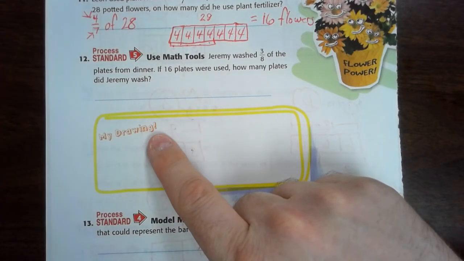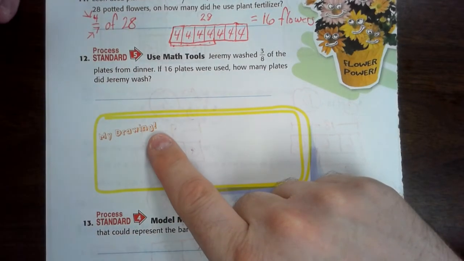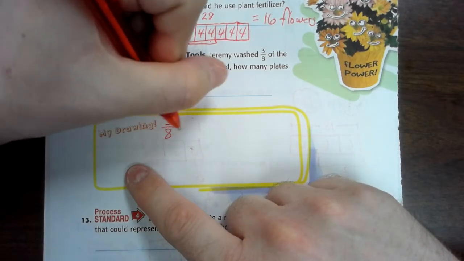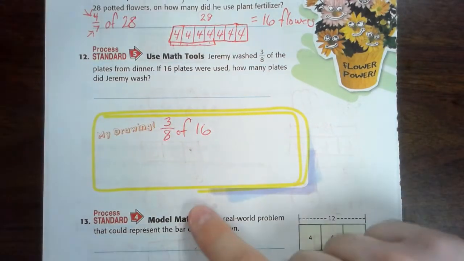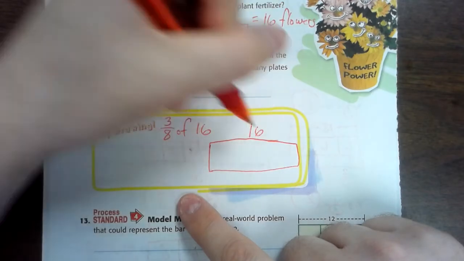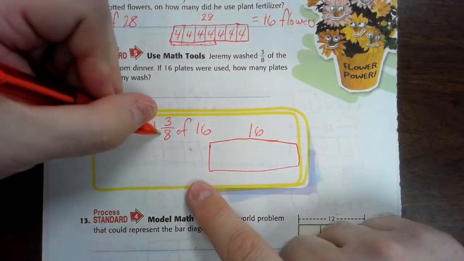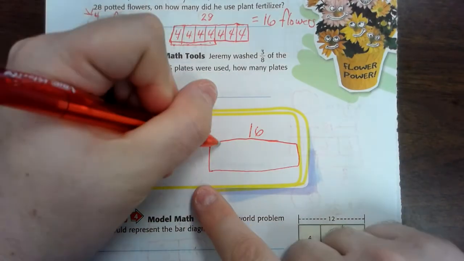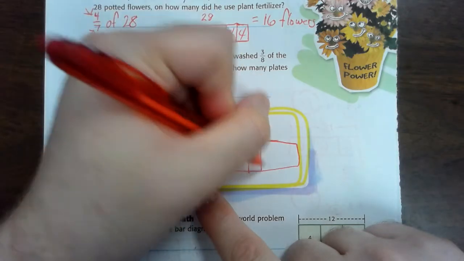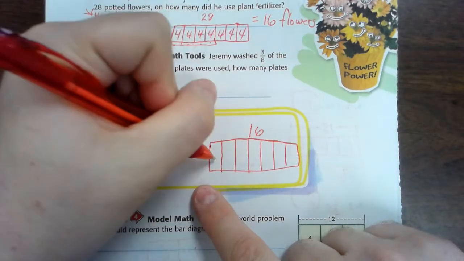It says Jeremy washed 3/8 of the plates for dinner. If 16 were used, how many did he wash? So again, we have what is 3/8 of 16. Let's draw our diagram down here. We got 16 in total. We're going to divide it into 8. So we're going to have to do really small boxes here. I may have to add here. Told you I'm not great at drawing.